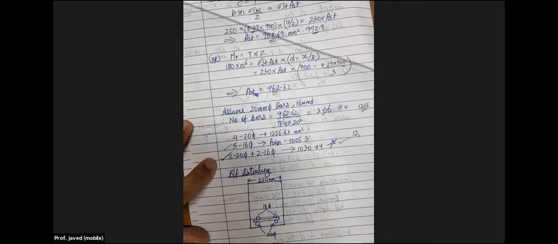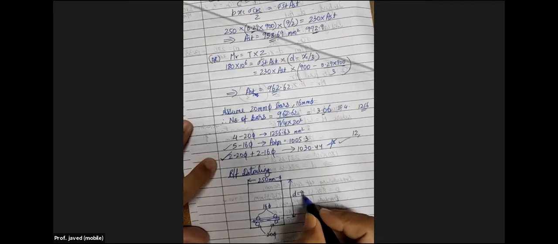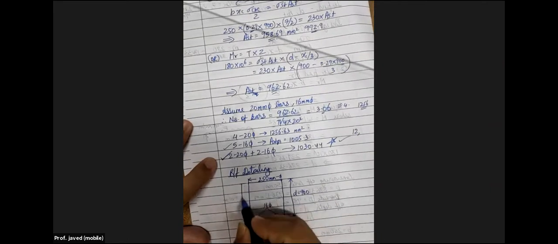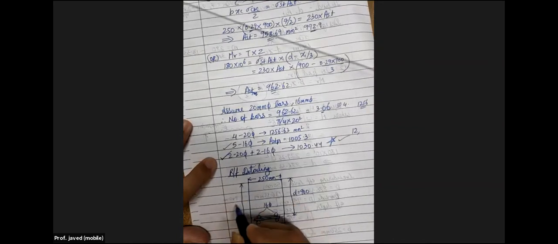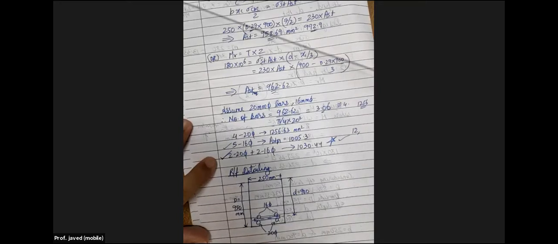So what is the effective depth in this case? It will be from the center of the separator bar. What is the effective depth in our case? I think it is 900. And the overall depth is 950 mm. Okay, so this is your reinforcement detailing.